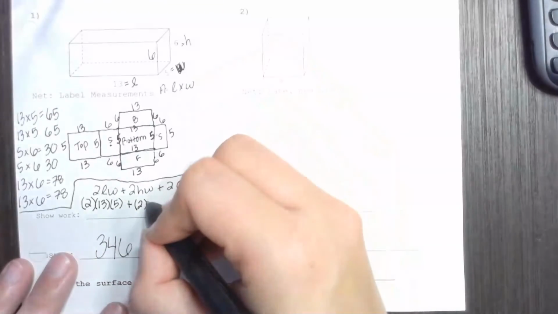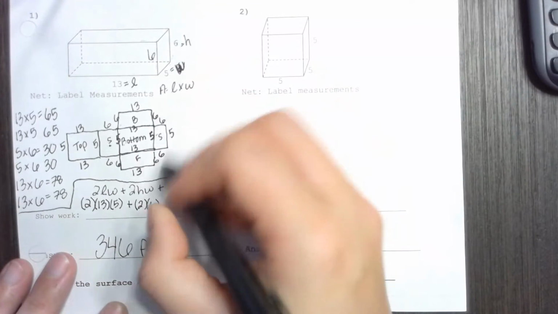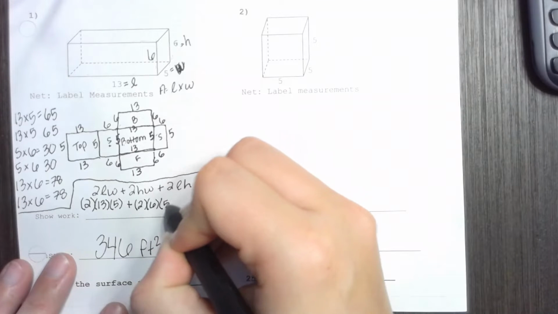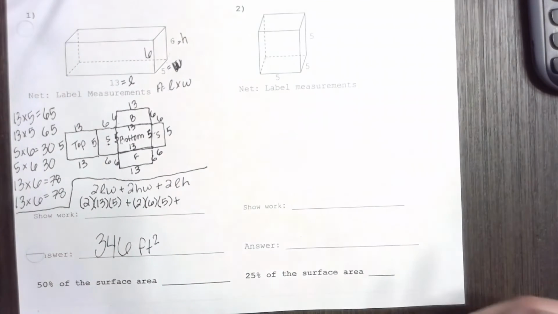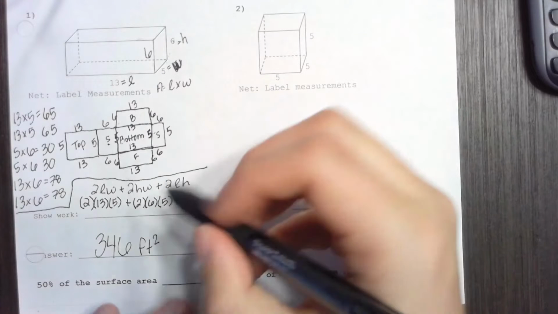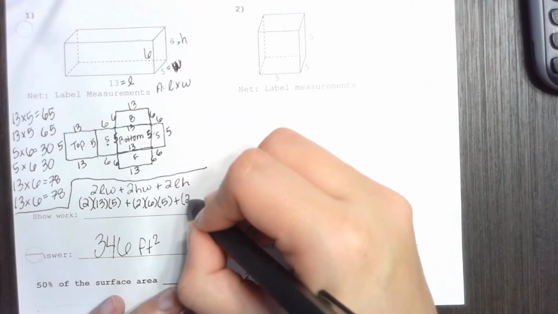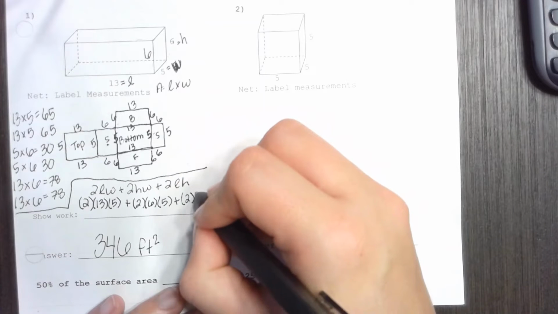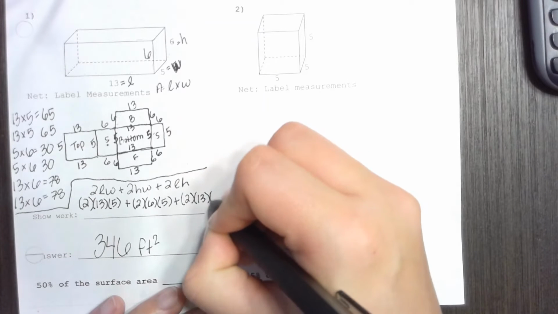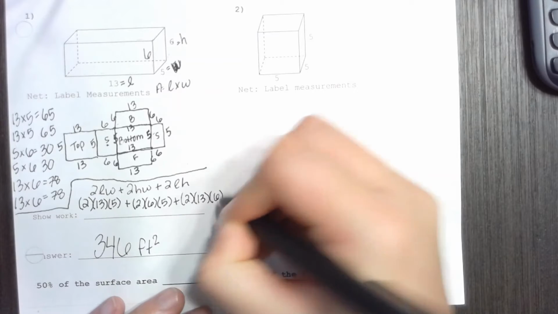Height is 6. Width is 5. So as you guys can see, all I'm doing is plugging the numbers into the formula based off the rectangular prism. And then the last one here, we have 2 times L, which was 13, and H, which was 6.